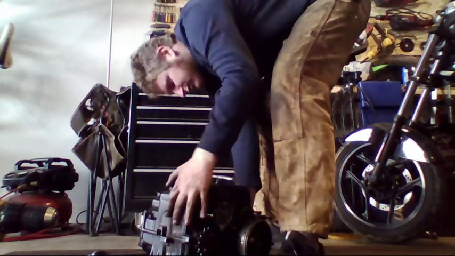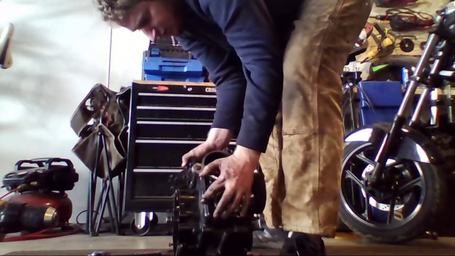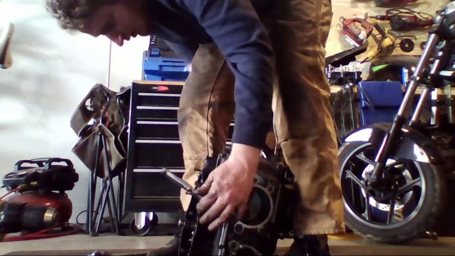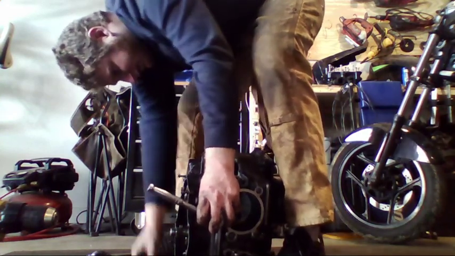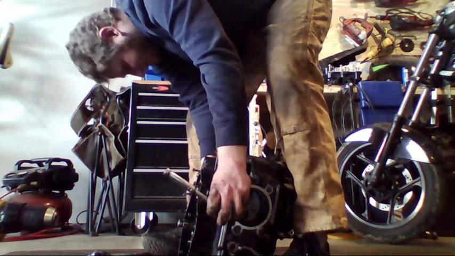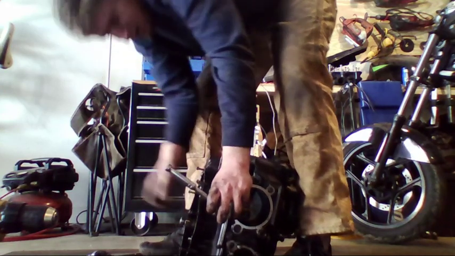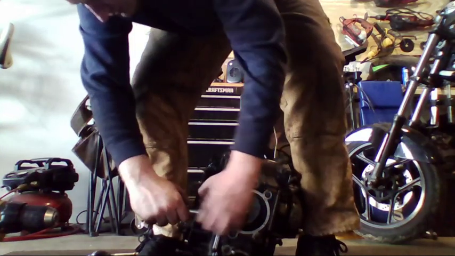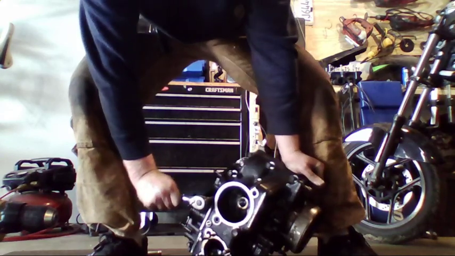Well, there's one more. Where'd that screw come from? Did this come out? Okay. So I have one more bolt to do, of the big size, that is. Oh.